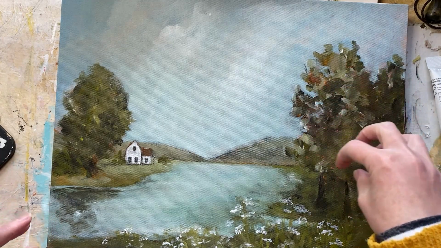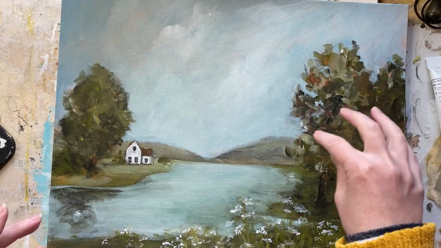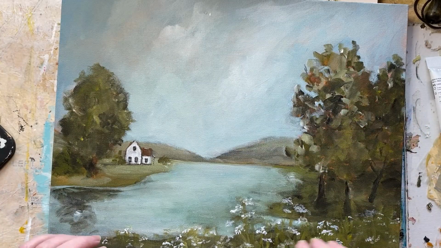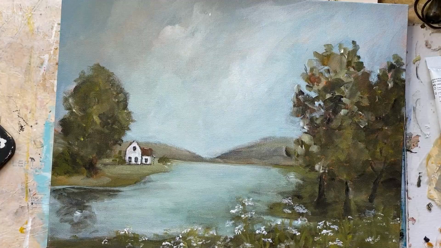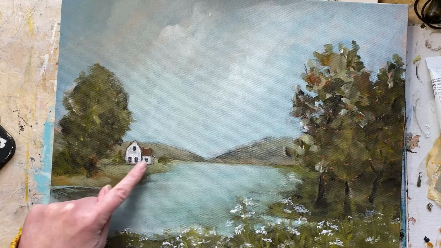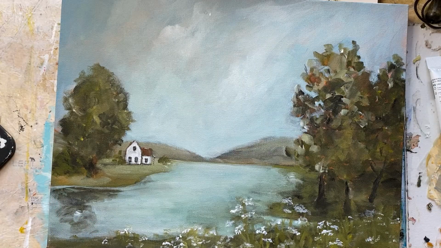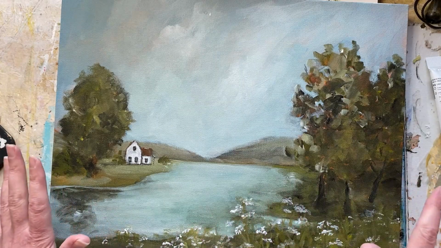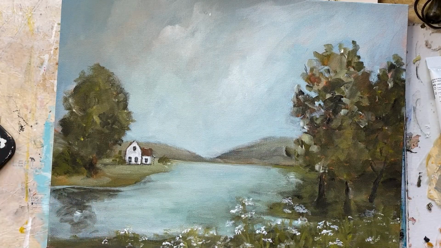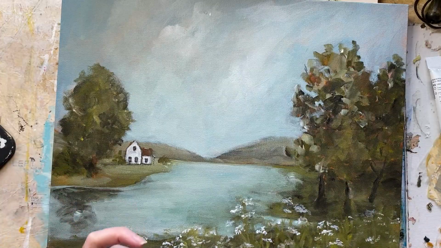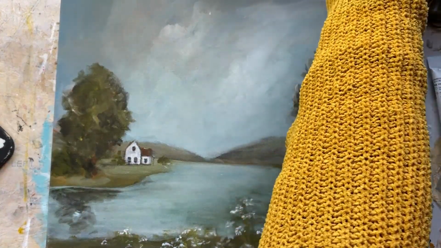There is some golden browns, some warmth here in these trees, and down here there's warmth here. But the majority of this painting is in a cool color temperature, and it looks calm and still. It's not energetic and vibrant.